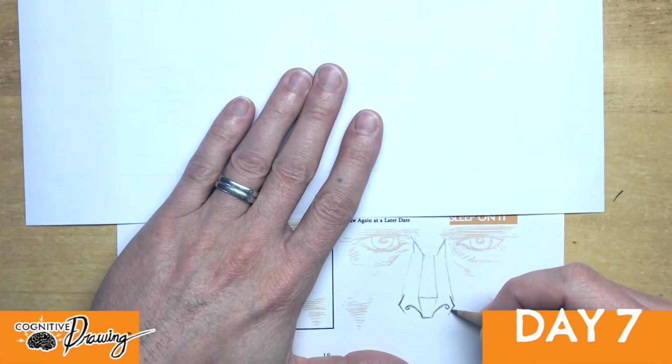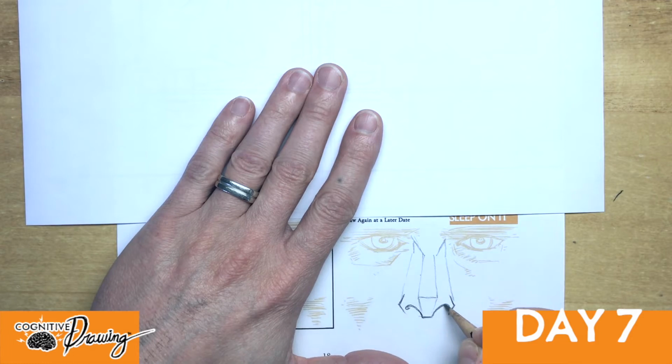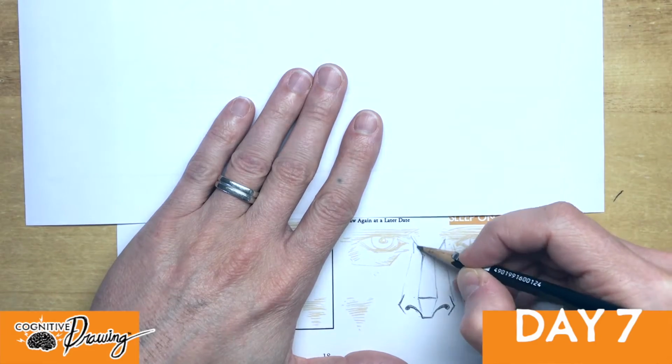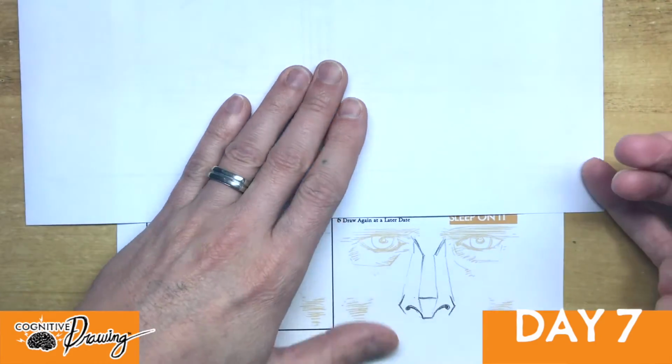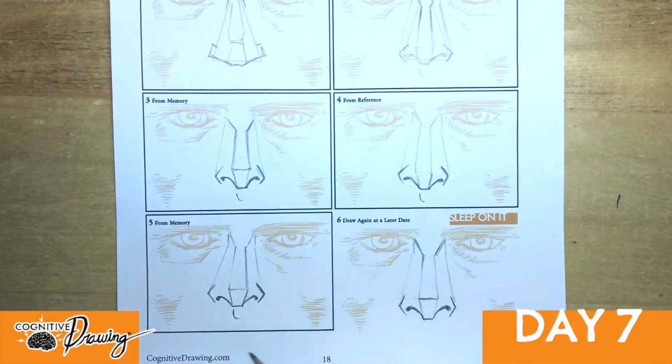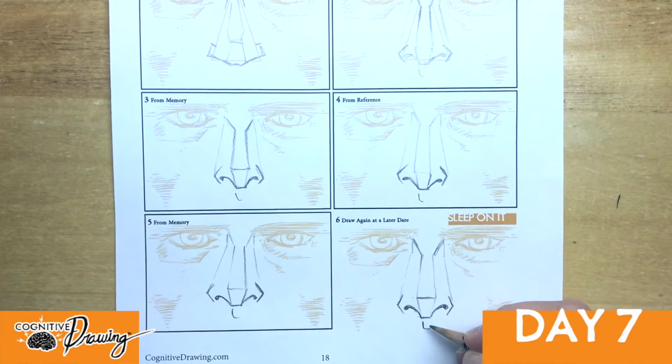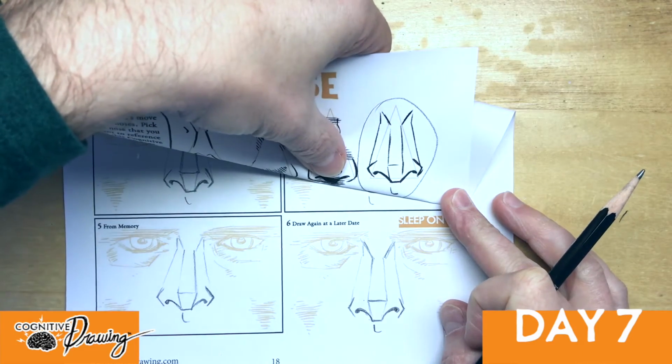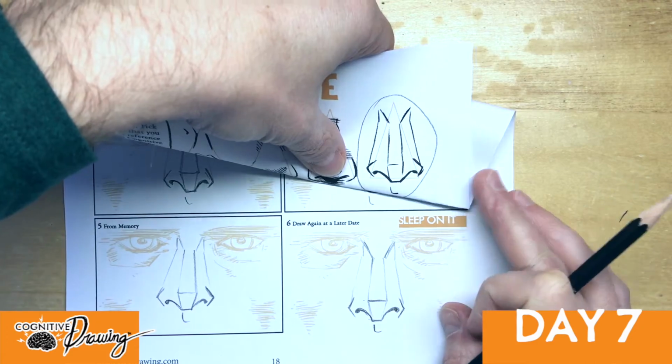But I know this was wider. I would probably want to erase it and widen it out just a little bit more, but for the sake of time on this video, I'm not going to. Oh, I forgot this little divot. It's pretty good. I'm pretty impressed with myself.